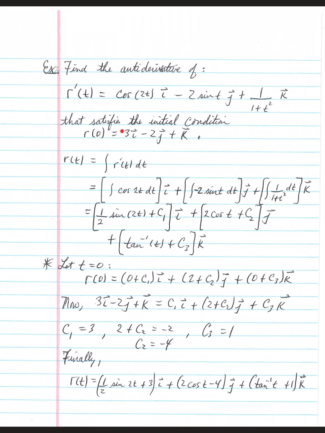Okay, so to satisfy this initial condition, we're going to let t be 0. If t is 0, sine of 2 times 0, that's 0. So c1 will have to be eventually matched up with this 3. This part, if t is 0, what's cosine of 0? 1. So that's 2 plus c2 for the j component. And then finally here, the arctangent of 0 is 0, because tangent of 0 is 0, plus your third constant of integration.